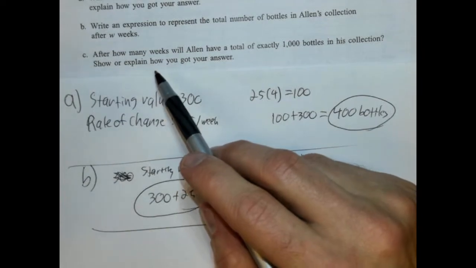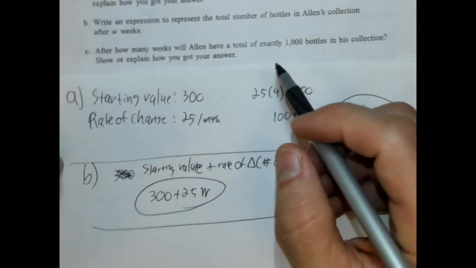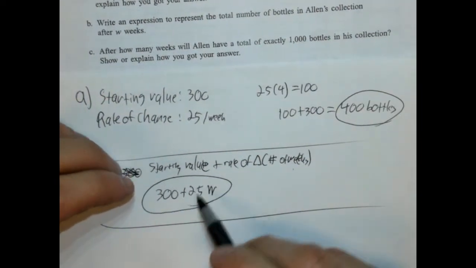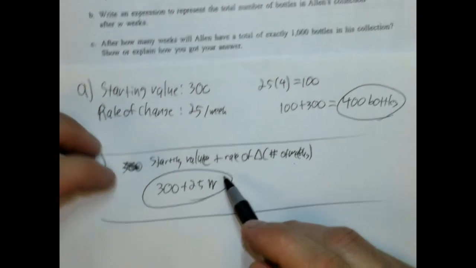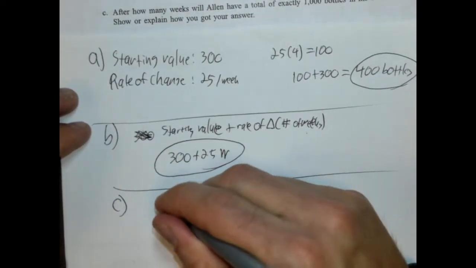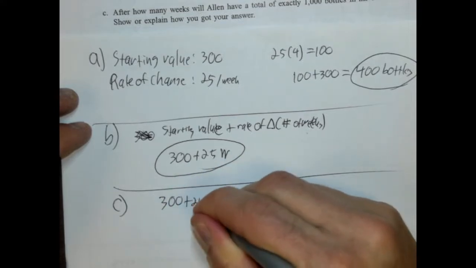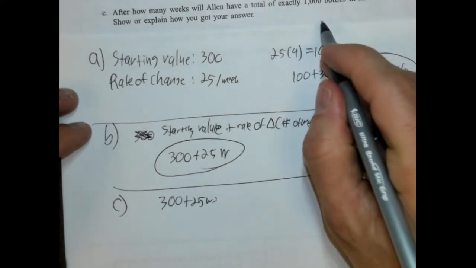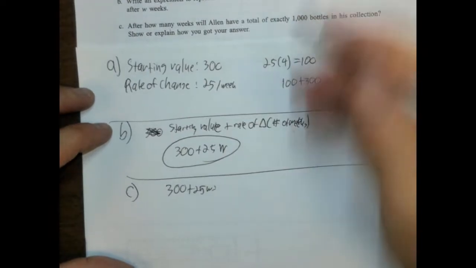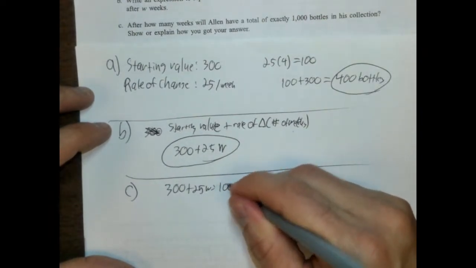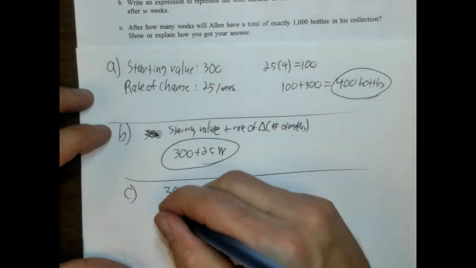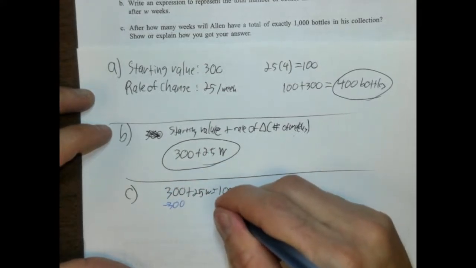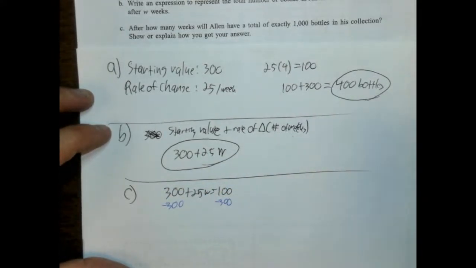After how many weeks will Alan have exactly 1,000 bottles in his collection? Okay, so we're going to use this expression and set it equal to 1,000 and solve for W. So 300 plus 25W equals 1,000. Let's subtract our constant from both sides. Oops, I forgot a 0.